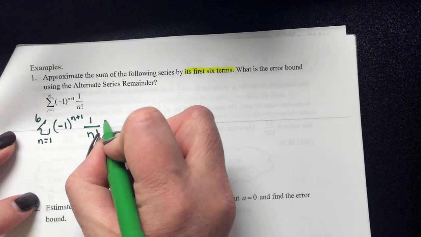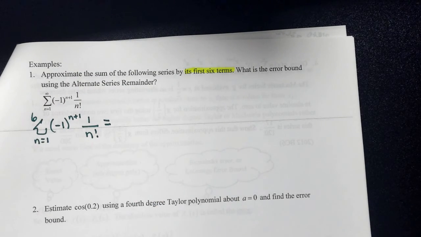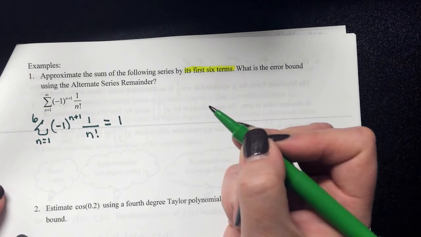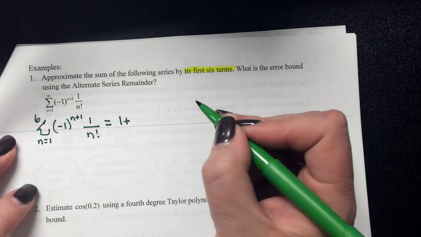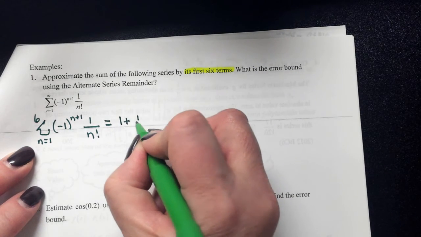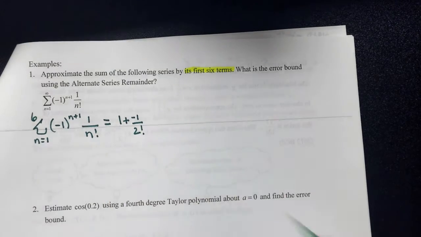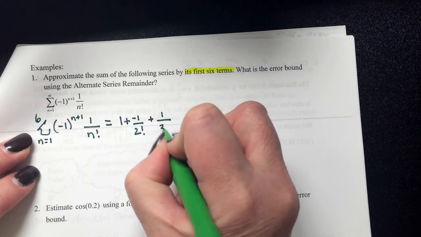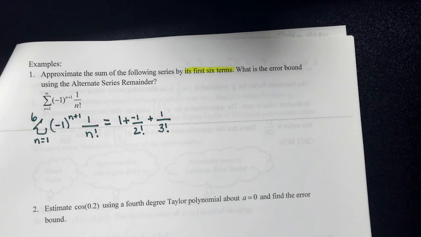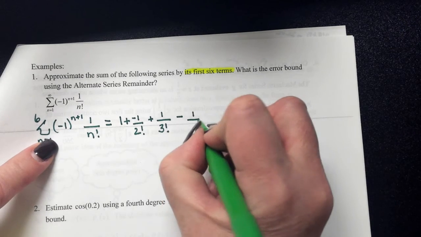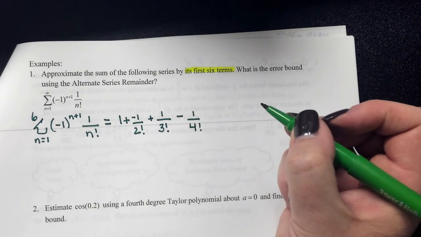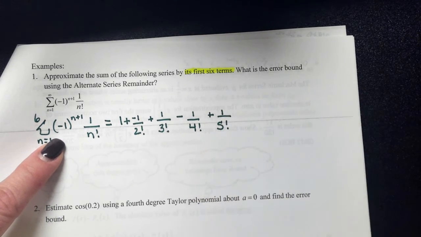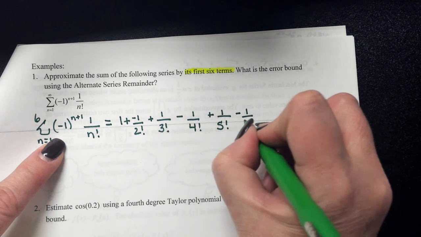So what is the first term for this particular series going to be? When I plug in a 1 for n, that's going to be 1. Plus, plug in a 2. So that's going to give me negative 1 over 2 factorial. Plug in a 3. So that's going to give me 1 over 3 factorial. Plug in a 4, that's going to give me negative 1 over 4 factorial. Plug in a 5, that's going to give me plus 1 over 5 factorial. And then finally, minus 1 over 6 factorial.